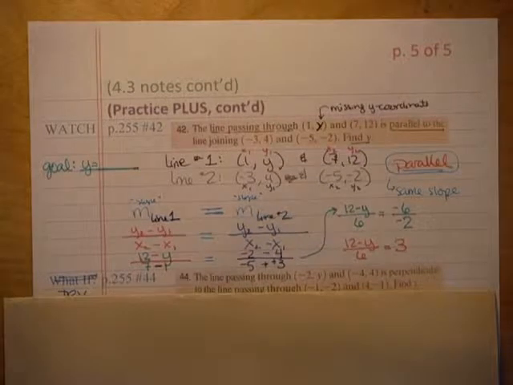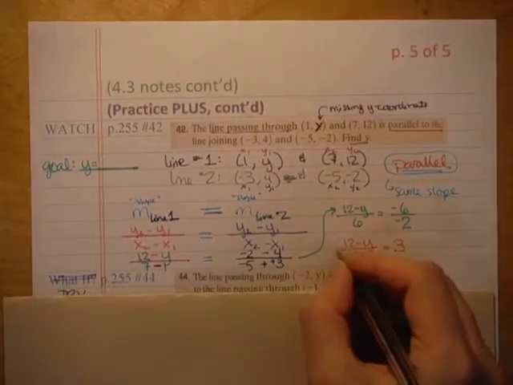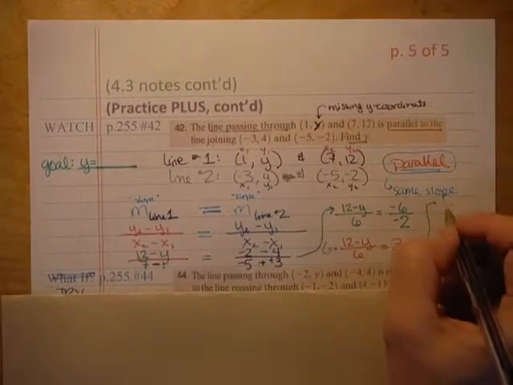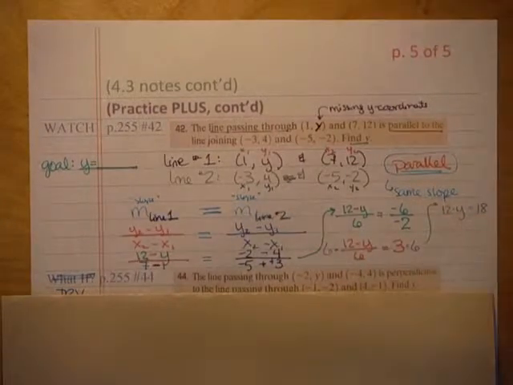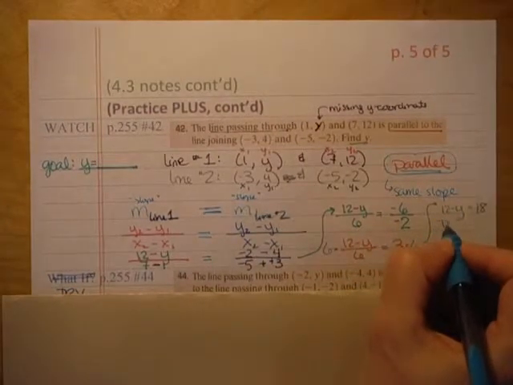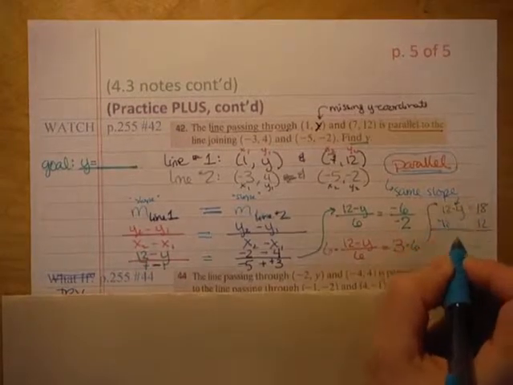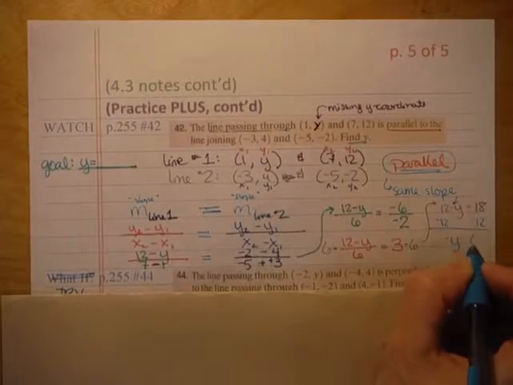And now our goal is to get y by itself. That was our goal, was to solve for y. So we're going to do that by multiplying both sides by 6. And again, I'm going to bring this up over here, and I get 12 minus y is equal to 3 times 6, which is 18. I'm going to subtract 12 from both sides. Notice that y is going to have that negative still in front of it here. I end up with 0 minus y, or just minus y, equals 6.